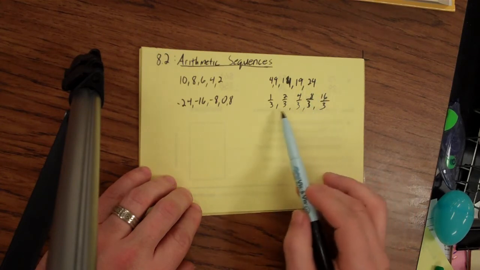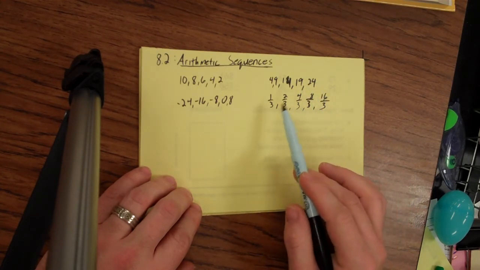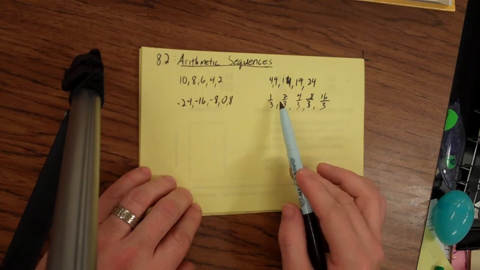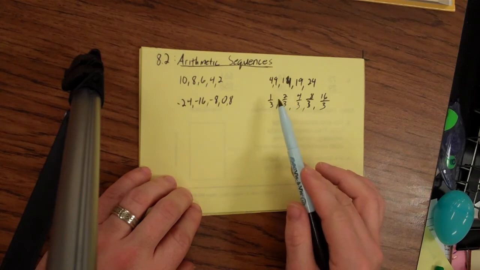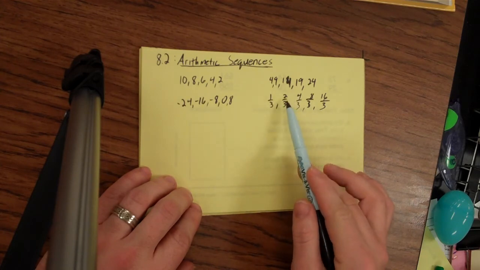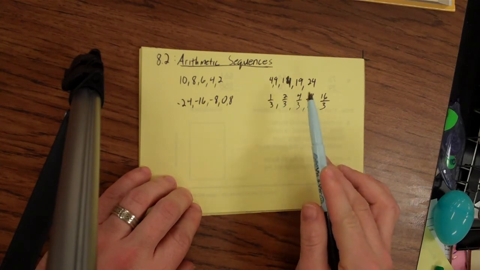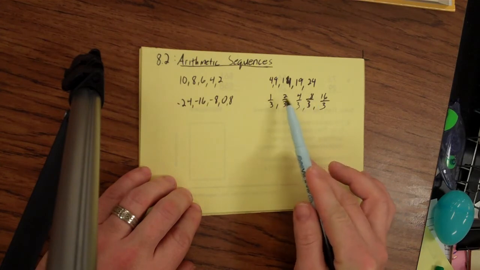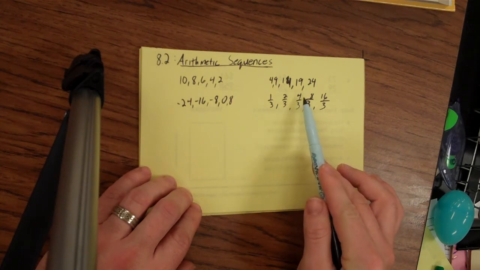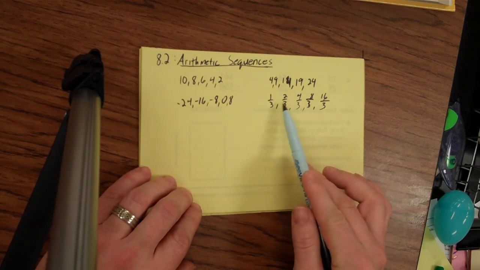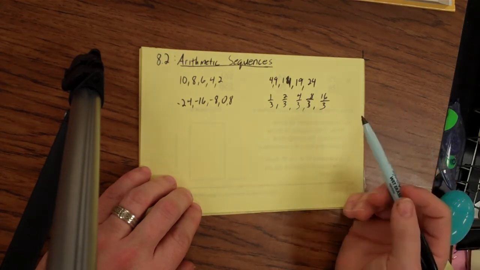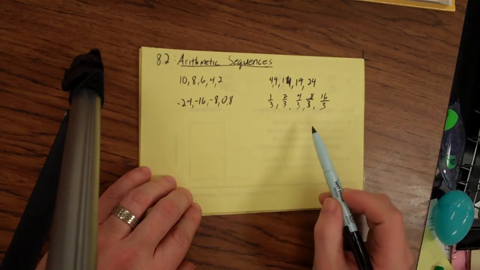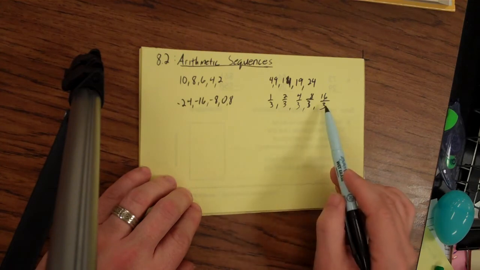This one, you can't do that. There's no number that I can add the same number every time to get to the next term. I could add a third between a third and 2/3, but if I try to add a third between 2/3 and 4/3, it won't work. If I add a third to 2/3, I'll just get 3/3, not 4/3. The pattern is that this is doubling each time, and that's a valid pattern. It's just not an arithmetic pattern. It's not an arithmetic sequence.